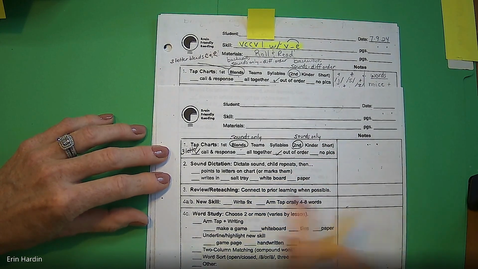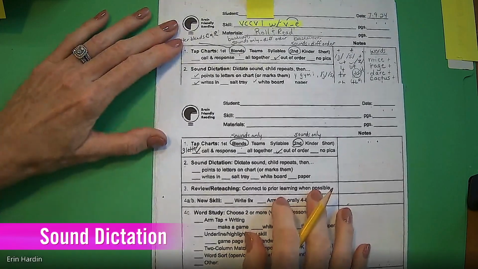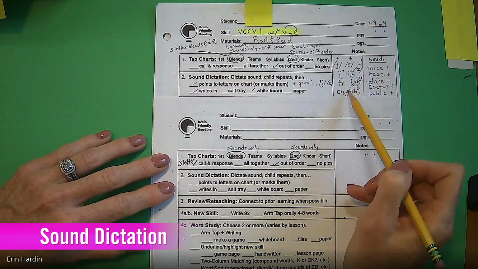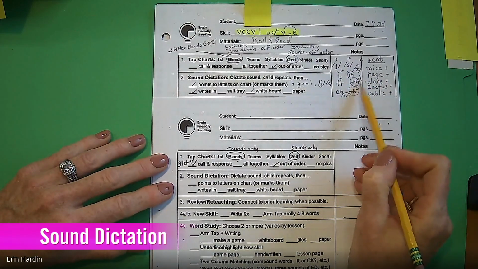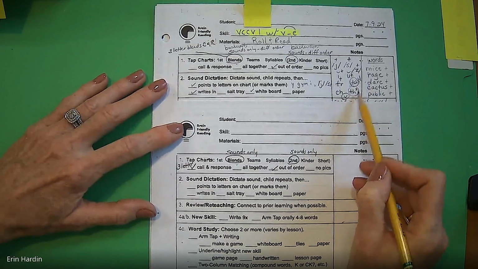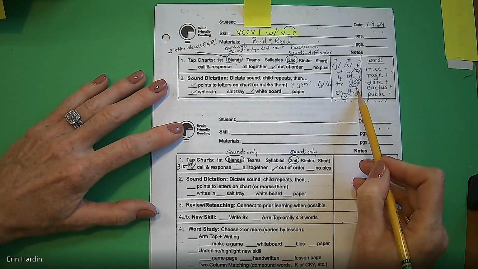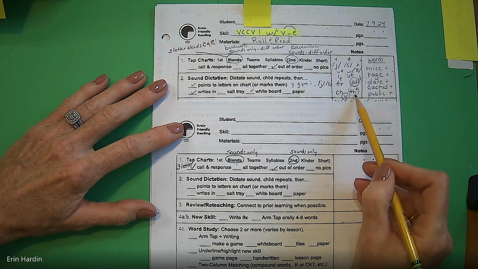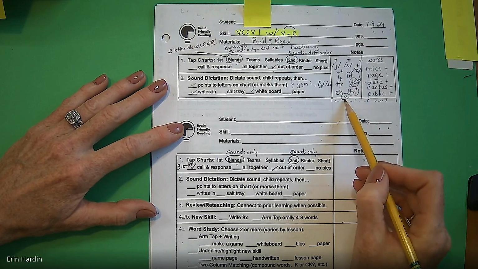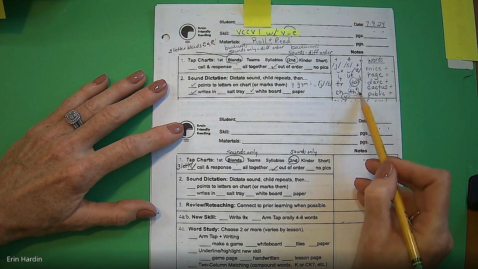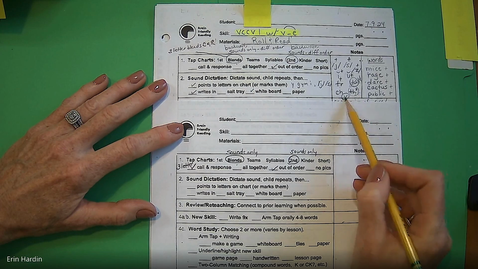Okay. Now for sound dictation, I see over here that I gave him some sounds, and here I have TCH with an H because I had to give him a hint for that. TH2, which is the th sound, the softer sound as in them, he needed a hint for that as well. And then V and TH2, they sound a lot alike, so listening to and saying those sounds.